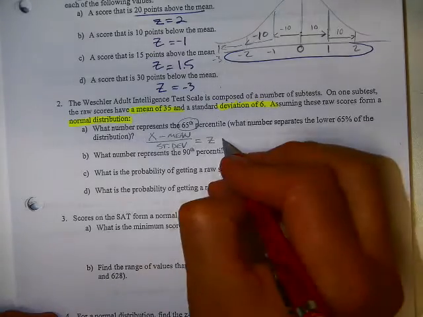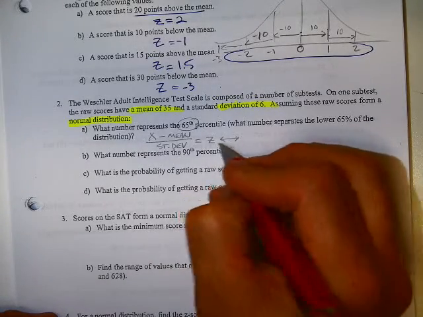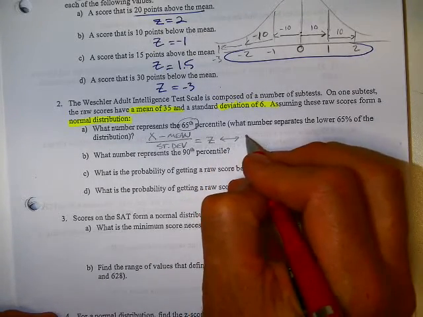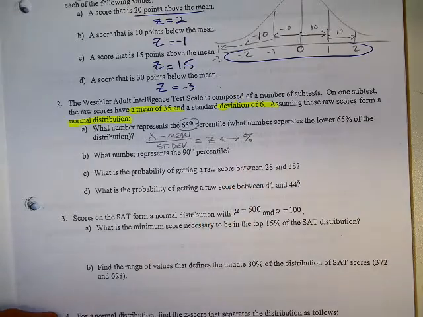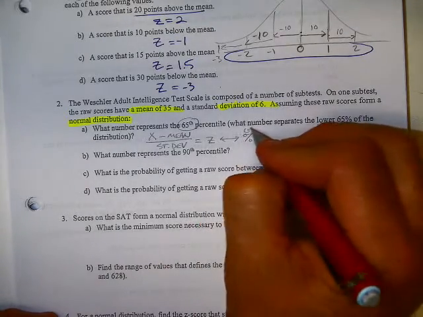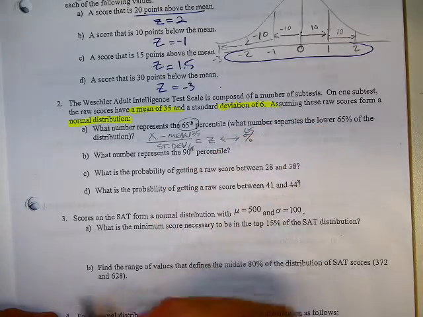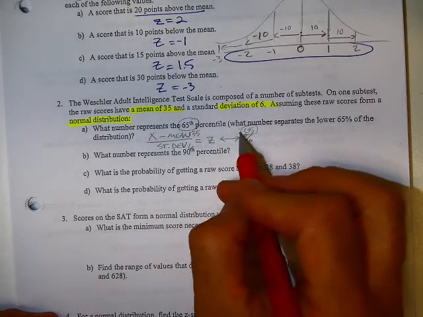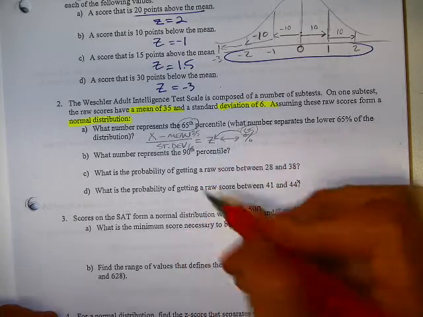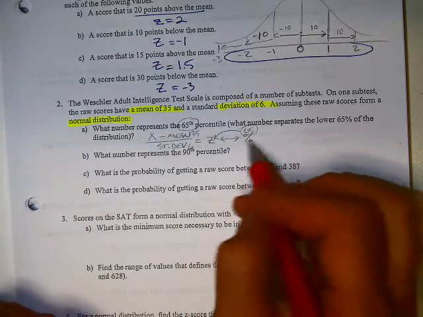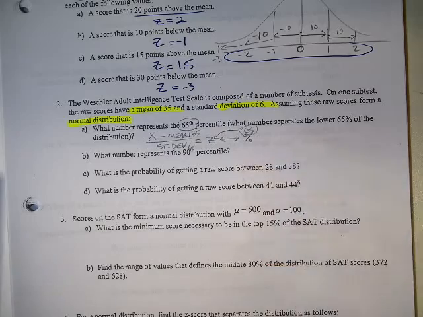But we can use our table to switch back and forth between z and some percentile. So in this case, we're starting at 65% here, and we've got 35 here and 6 here. But I need to take this 65% and turn that into a z.